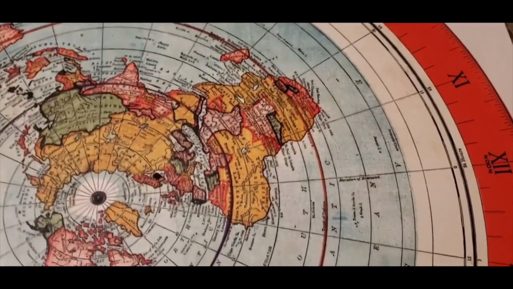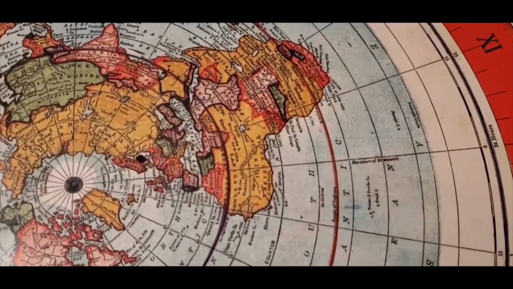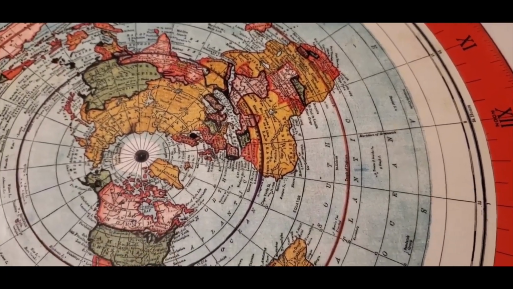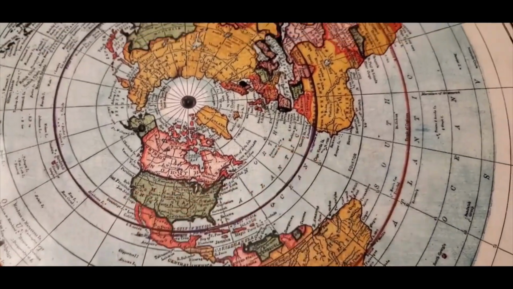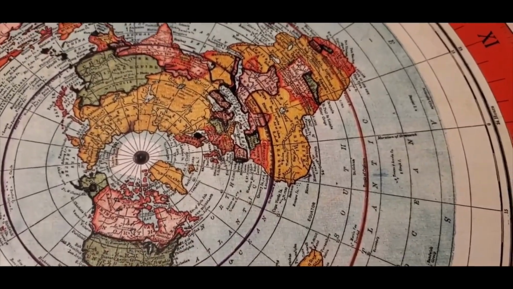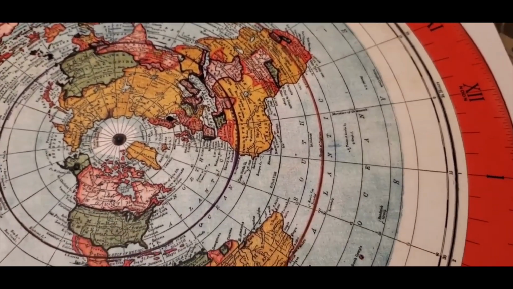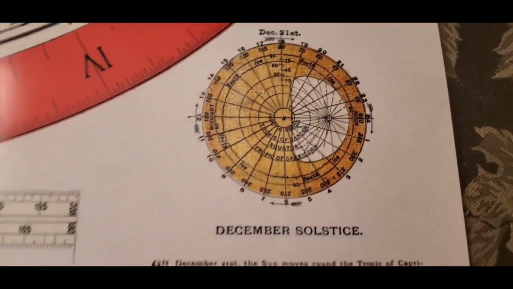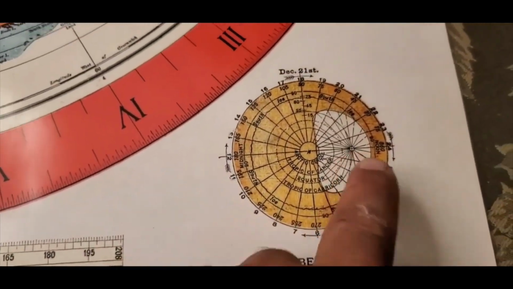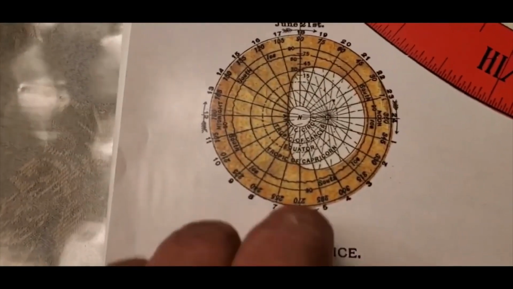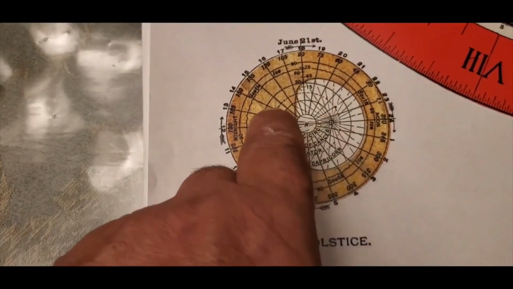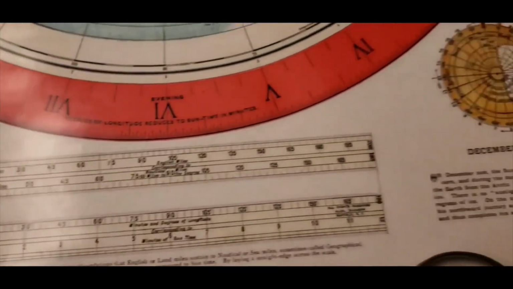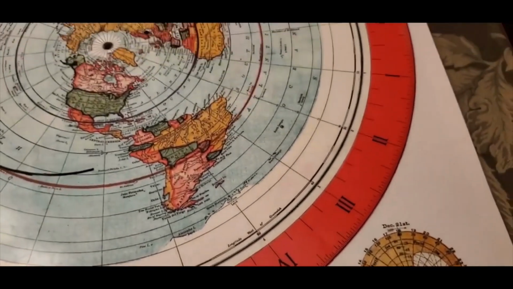Okay, on the map I drew a red line here, which is the winter solstice. That's the path of the sun in the wintertime. And the inner line right here is the summer solstice. That's the path of the sun in the summertime. And that's how you get your seasons. And the map shows you right here. Here's your winter solstice, Tropic of Capricorn. And here's your summer solstice, tighter circle, Tropic of Cancer. So that's how the seasons work on a flat Earth.